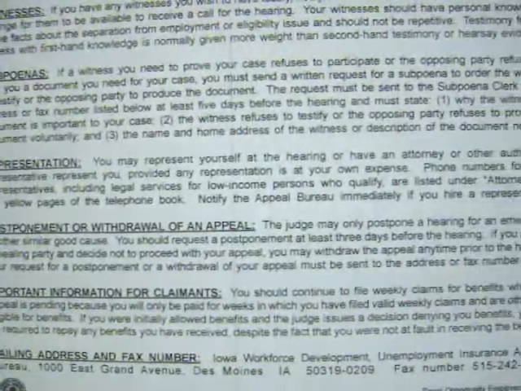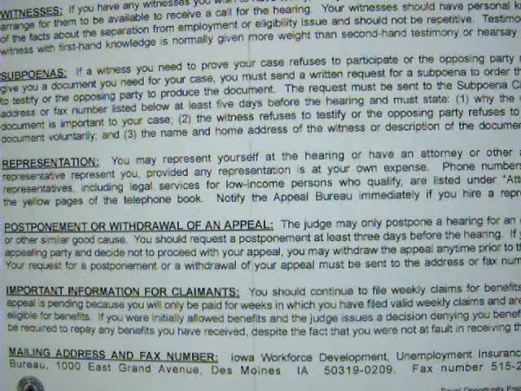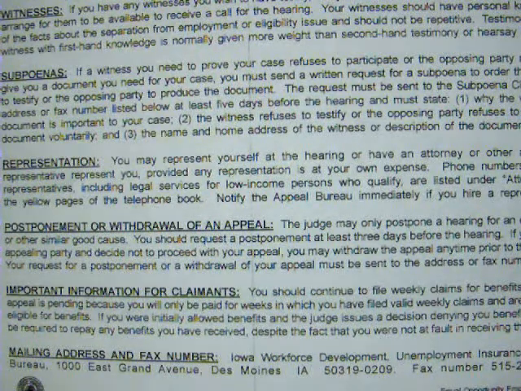Postponements and withdrawals. Often, not often, but it does happen that people appeal cases that are in their favor. And if you appealed a case that was in your favor, you may withdraw. And you need to call the Appeals Bureau or send or fax a letter in. And make sure that you always reference the appeal number, social security number, name of the claimant. Or you can simply pick up the phone and call and ask to talk to your judge and tell them, I want to withdraw.